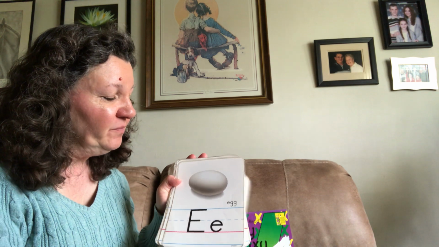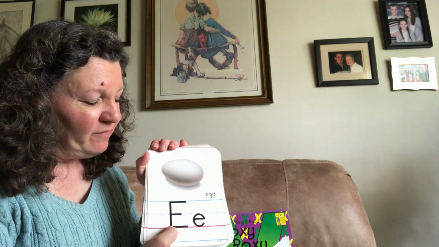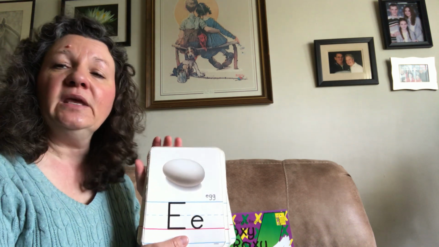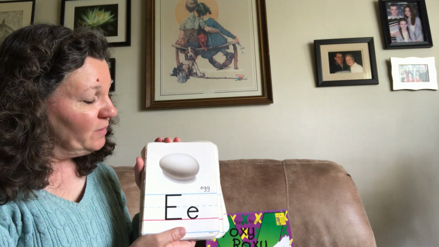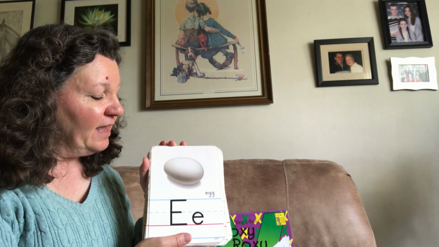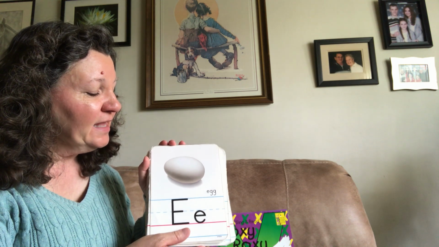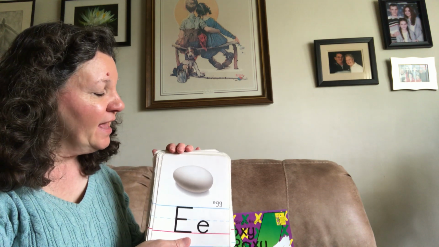What about this letter? Yeah, that's the letter E. We have our capital E for Evelyn and Esme and our lowercase e. The E has two sounds. It makes the E sound like in Easter and eagle, and it also has the short E sound, like egg and elephant. E is for egg, eh, eh, eh.